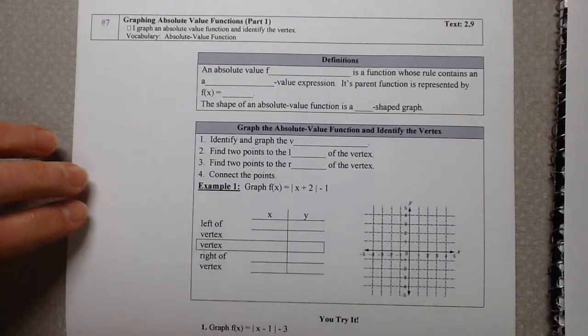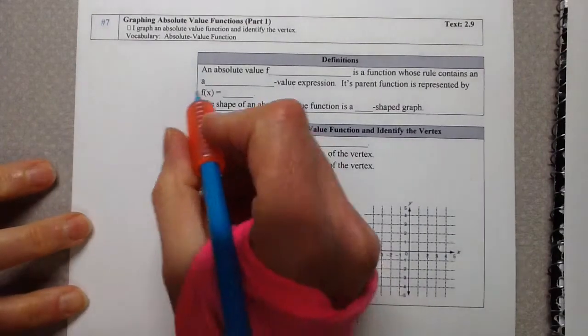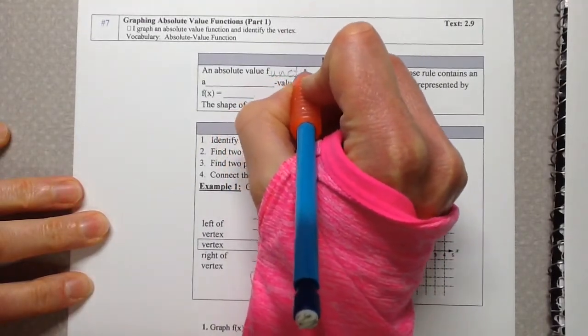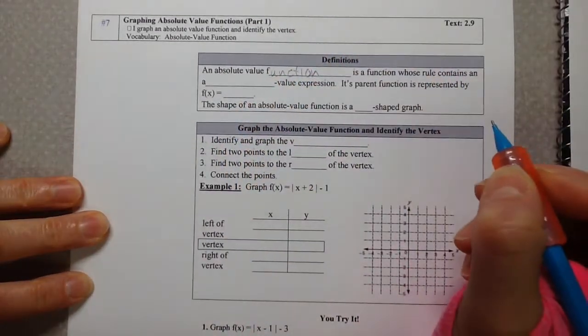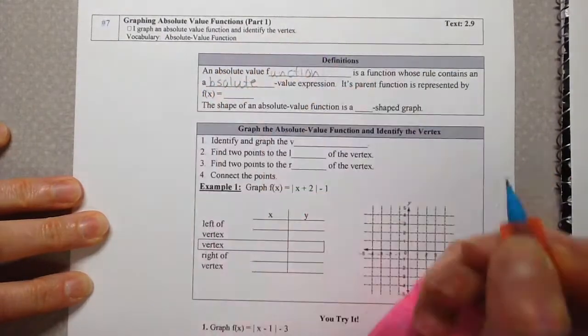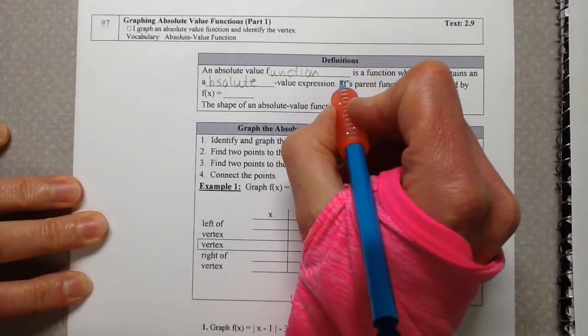Today you're going to be graphing absolute value functions. I want you to be able to not only graph an absolute value function, but also identify the vertex of an absolute value function. So an absolute value function is a function whose rule contains an absolute value expression.